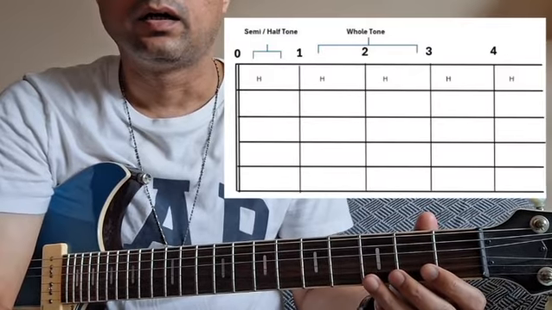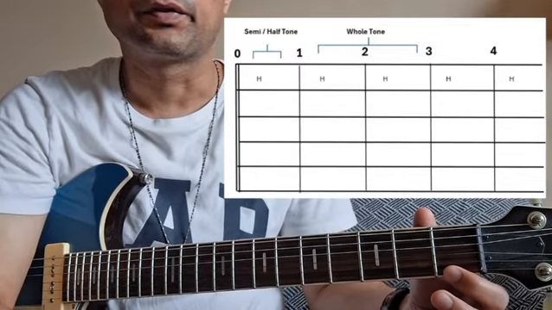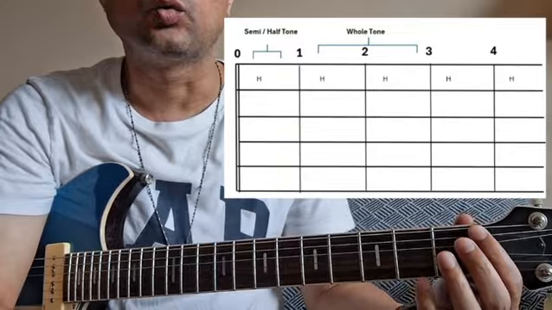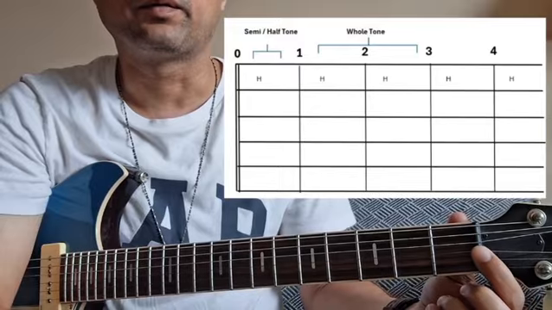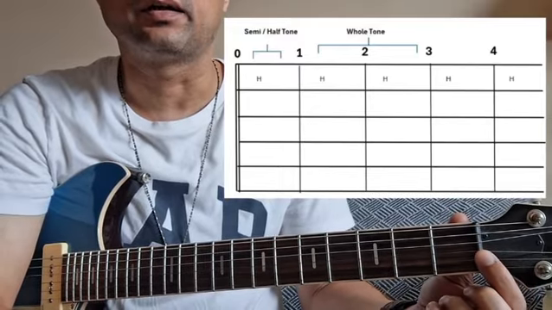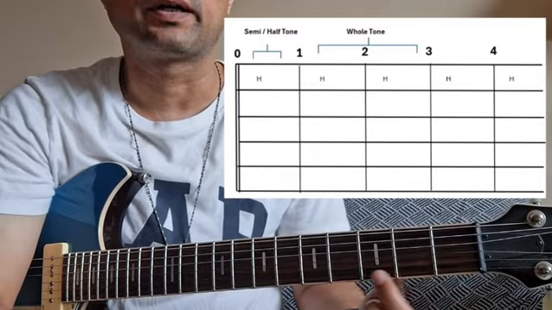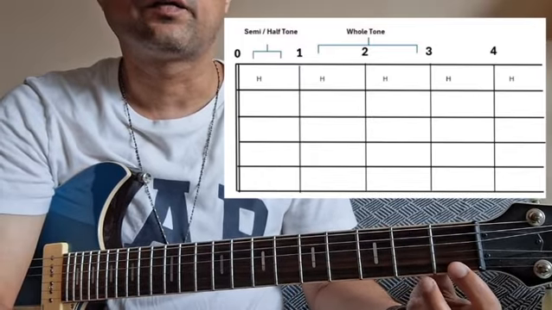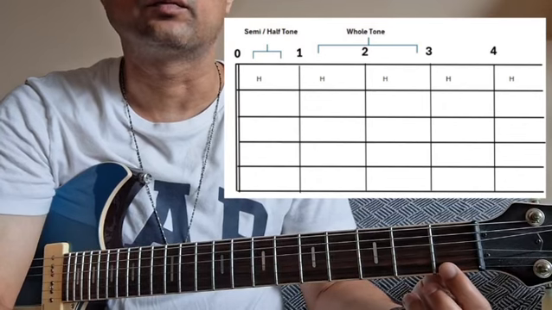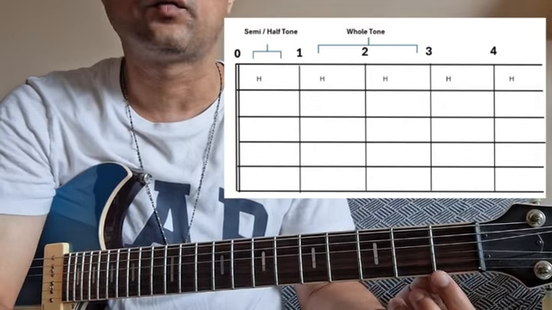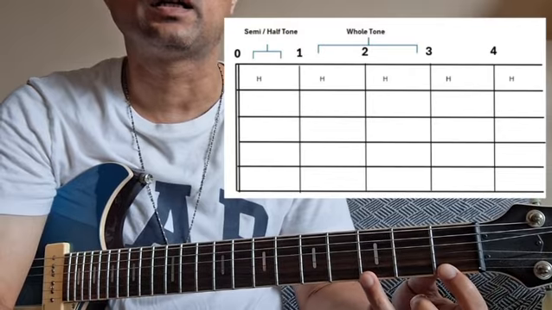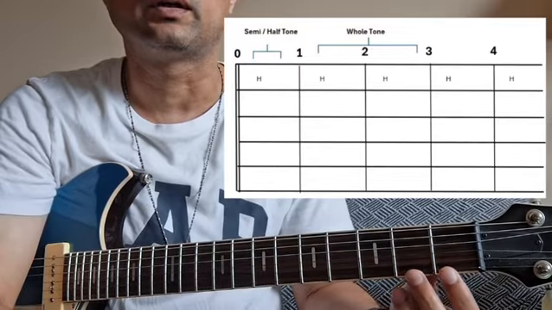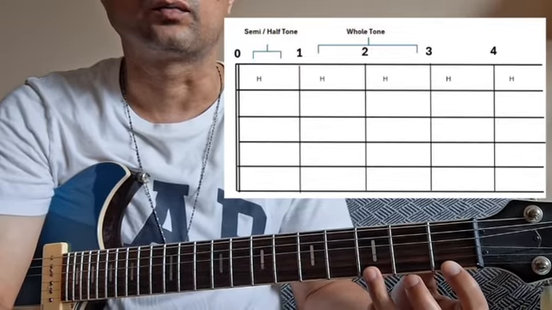As you see in the diagram, this is the fretboard diagram. The two dark lines are the open fret, that is the nut here, and this is the first fret, second fret, third fret and fourth fret. So each fret is a half tone. For example, from open to first fret is a half tone, from first to third is a whole tone. So 2 half tones is equal to 1 whole tone.